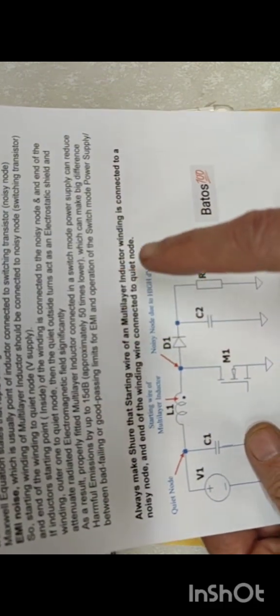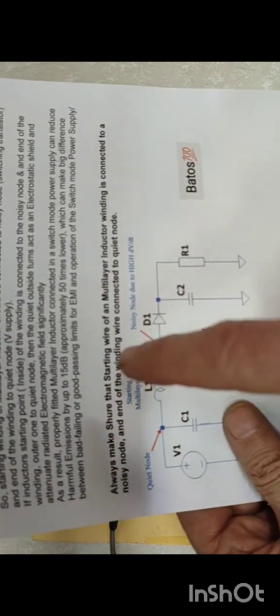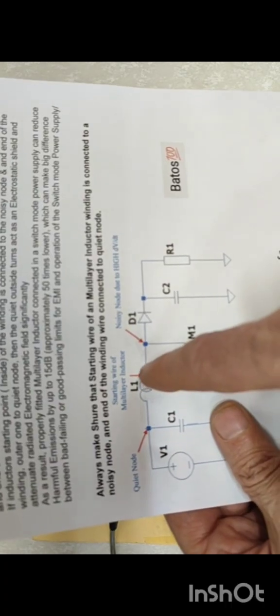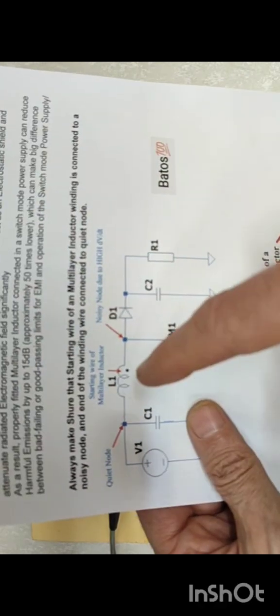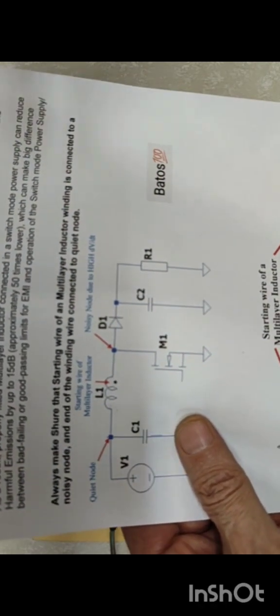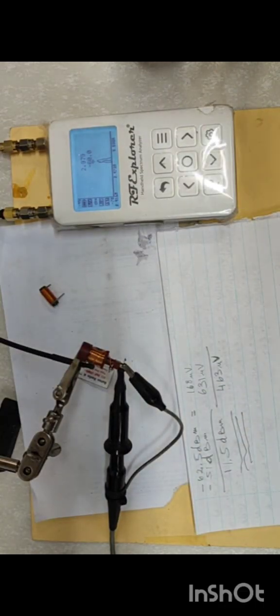So, as I stated over here in my summary, always make sure that the starting wire of a multi-layer inductor winding is connected to a noisy node. And the end of the winding, which is the top layer, creates that electrostatic shield and stops the emission of the electromagnetic noise. So the end of the winding wire is connected to a quiet node, which is over there. And then you will have no problem, and it will improve the performance of your switch mode power supply.